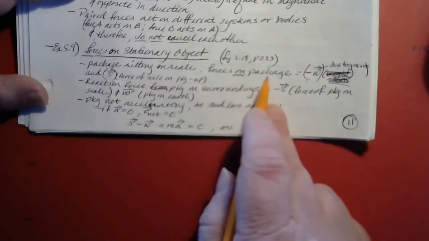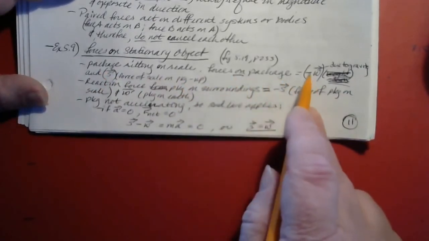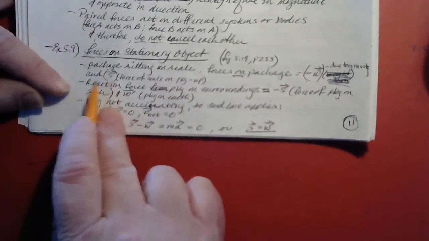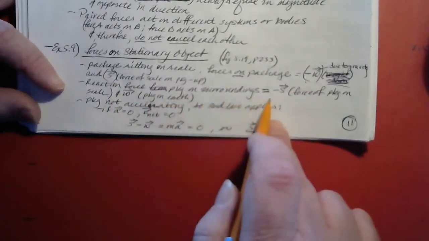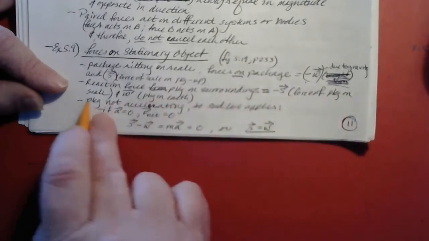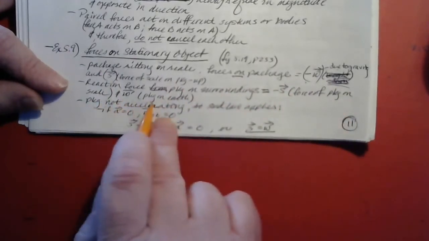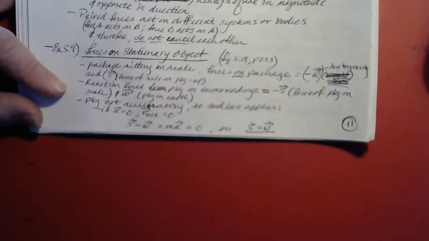The forces on the package would be negative W, that is the earth pulling on the package, and S, the scale pushing up on the package. The reaction forces from the package on the surroundings would be negative S, the force of the package on the scale, and W, the force of the package on the earth.